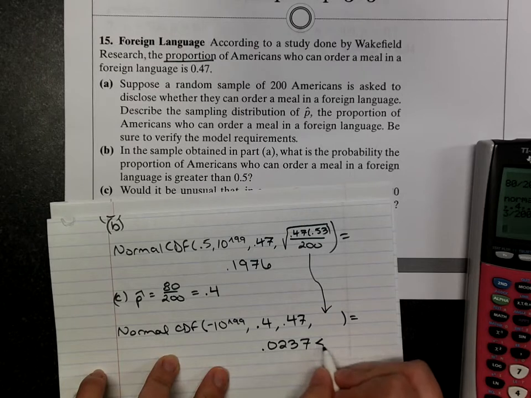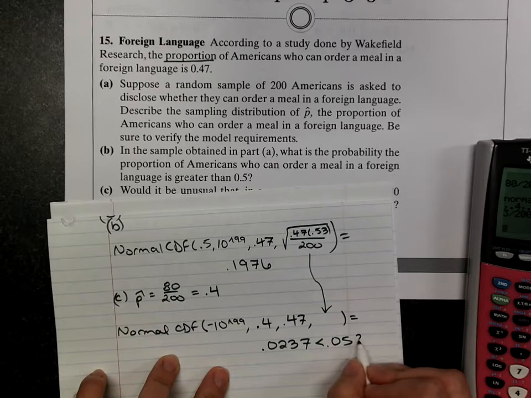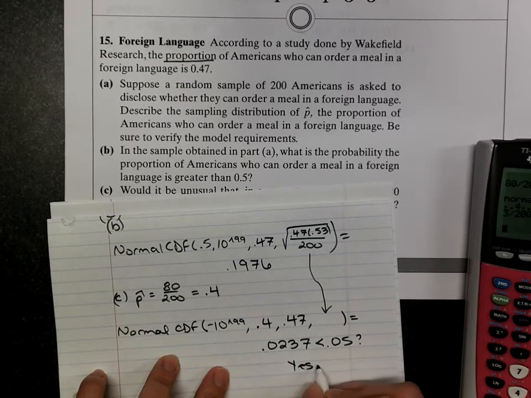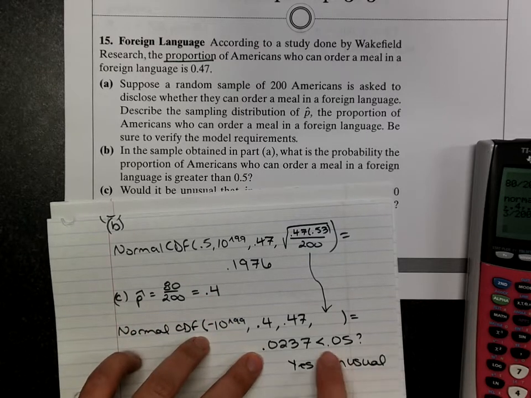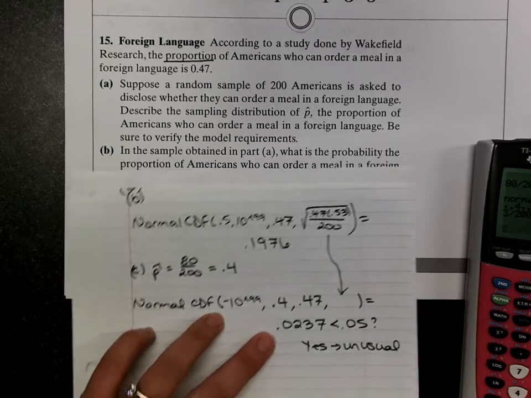0.0237. Is that less than 0.05? Yes, it is. So is it unusual? Yes, it is. So again, anything less than about 5% is considered unusual.